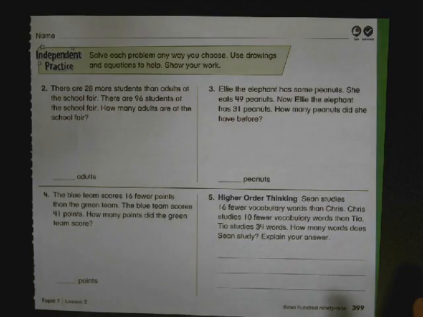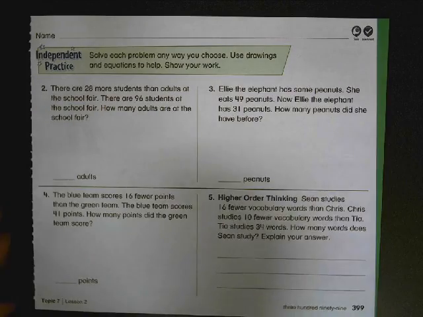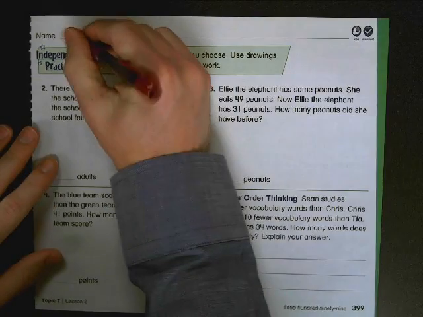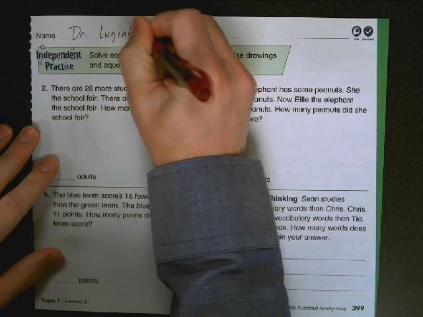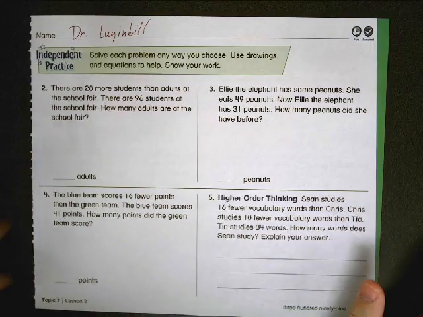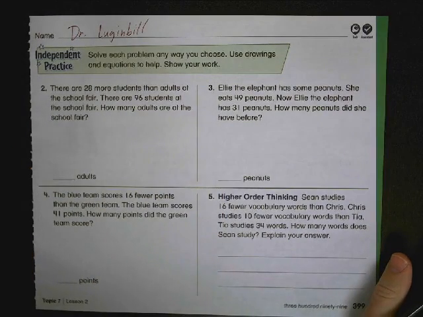Math today focuses on mixed addition and subtraction problems. So after you put your name on it, which I'm sure you're in the process of doing at the moment, when you're reading these problems, and I'll read them for you, make sure you're circling the keywords. That's just the numbers. Like here, you see 2896. I don't know what to do with them. Got to circle the keywords that give you clues to how you're going to solve the equation.